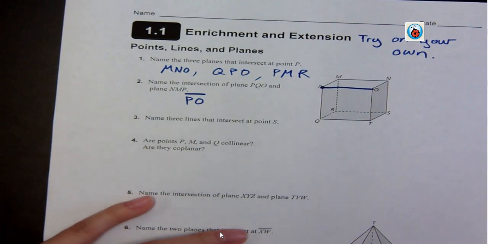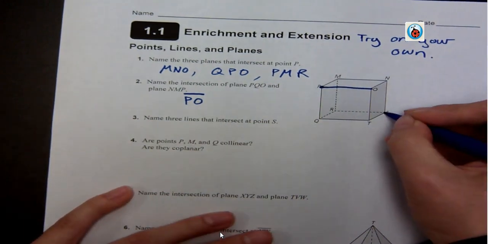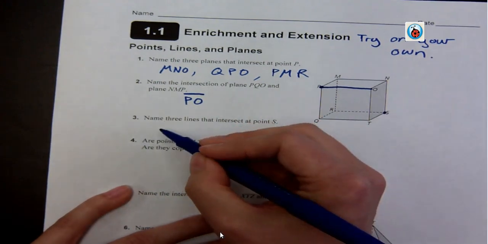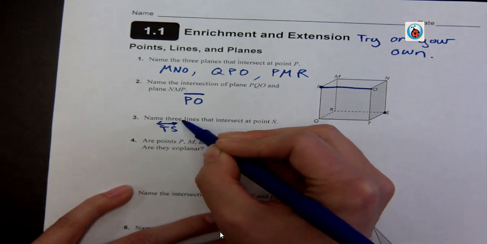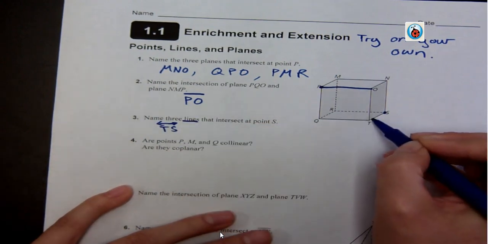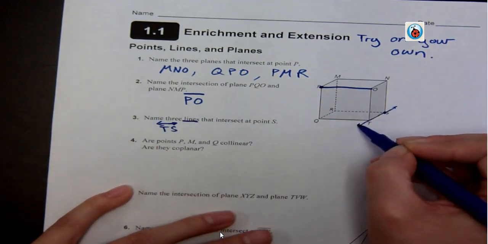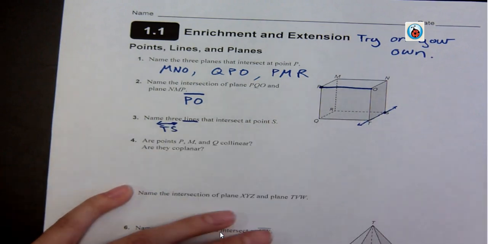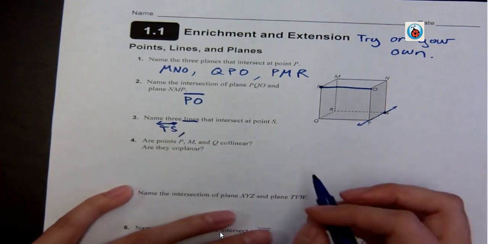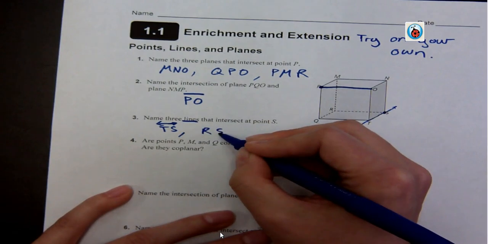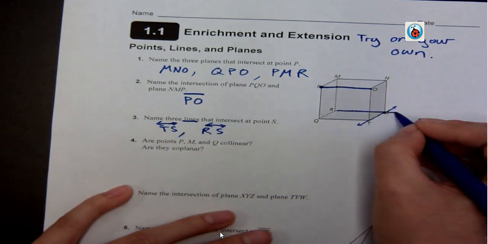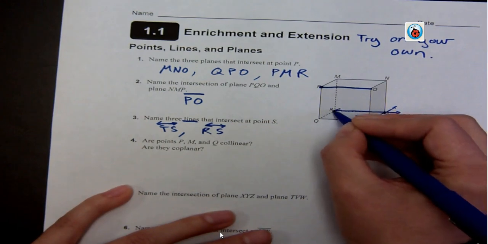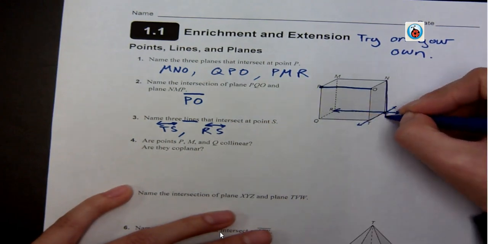3 lines that intersect at point S. So that would be TS, and we're calling them lines here, so we're dealing with the theory of them continuing, and so we're using this symbol. So TS, RS goes through there, and NS.